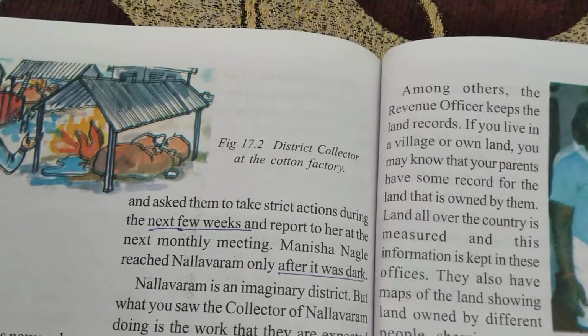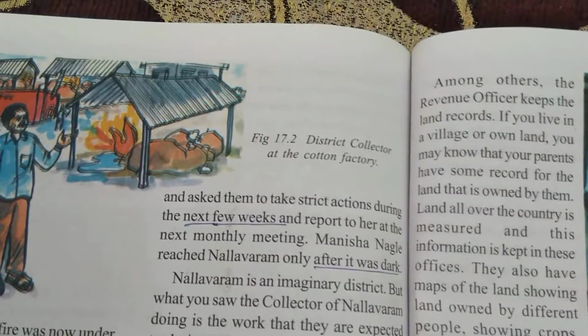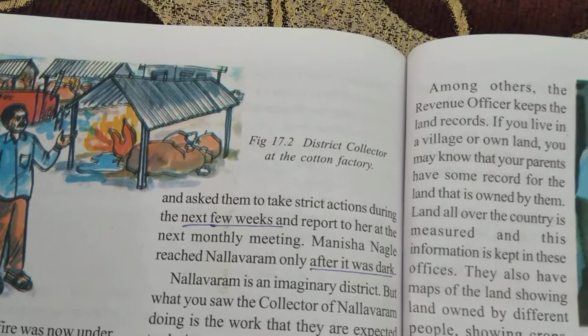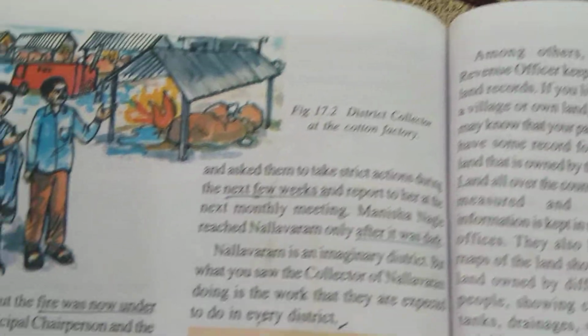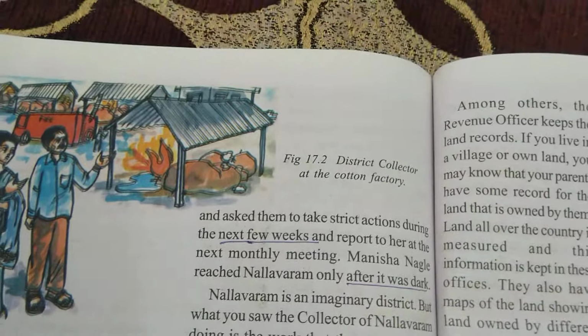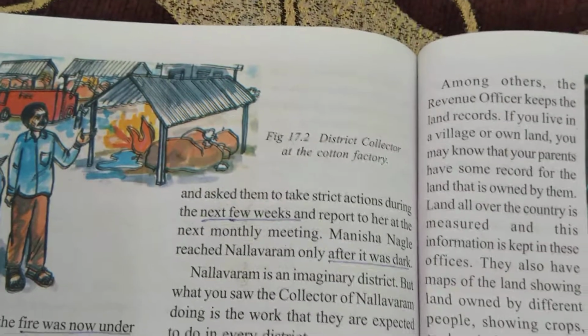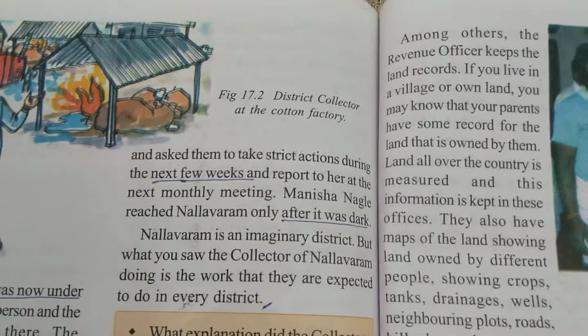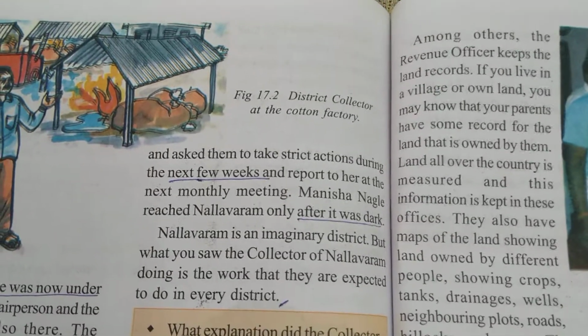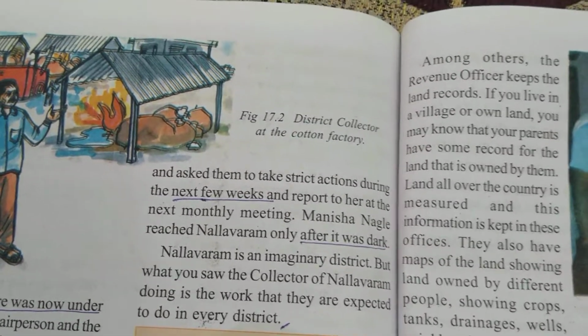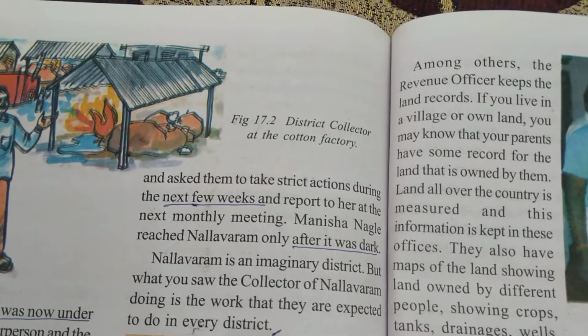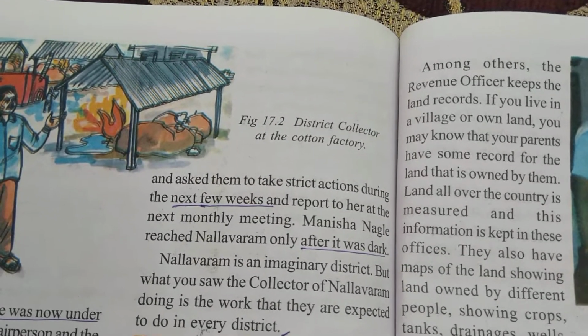Like that, if any problems arise, the collectors and officials should be present there, and they will try to solve the problems and try to compensate for them. Nallavaram is an imaginary district, but what you saw the collector of Nallavaram doing is the work that they are expected to do in every district.